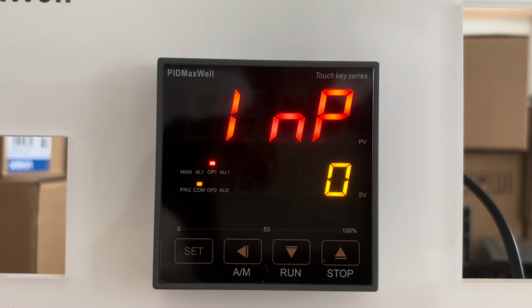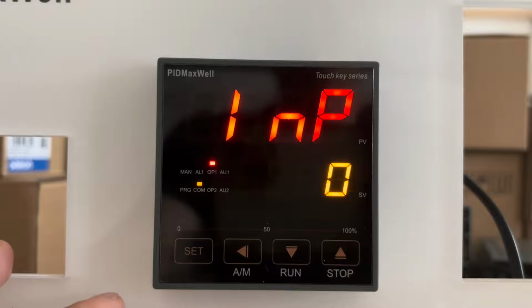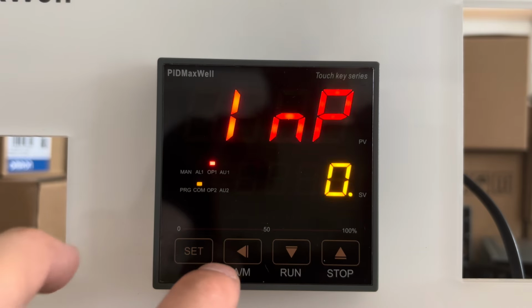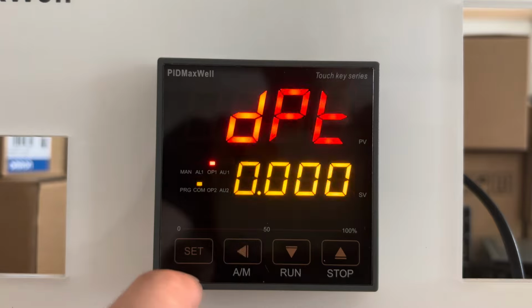Now, if you have gone through our catalog or brochure, you notice that our controller is a true universal controller, which supports multiple inputs like thermocouple, PT100, CU50, as well as a lot of analog signals like 4 to 20 milliamps, 0 to 20 milliamps, 0 to 10 volts. So in the real field application, your input could be different from our factory default.